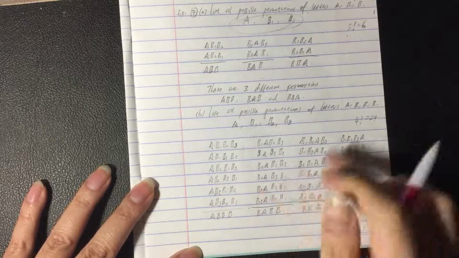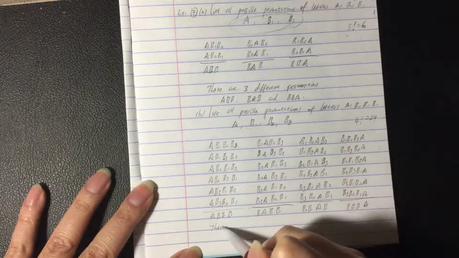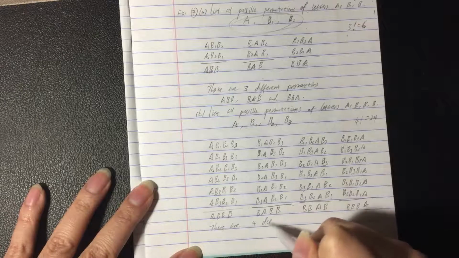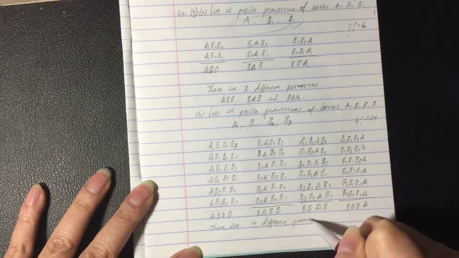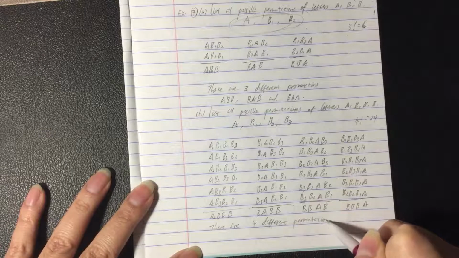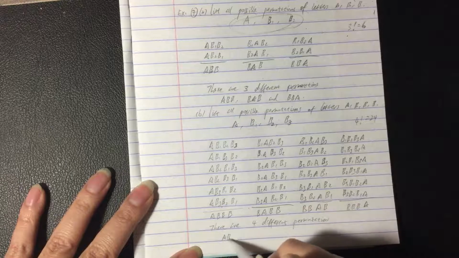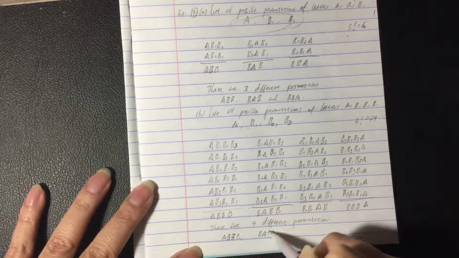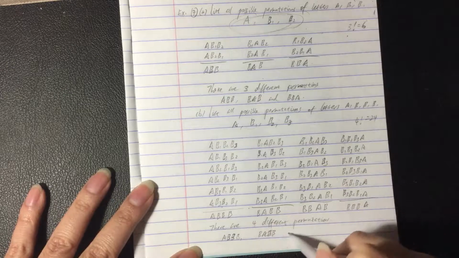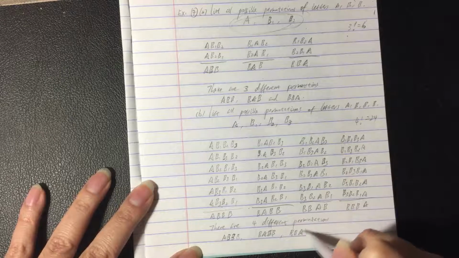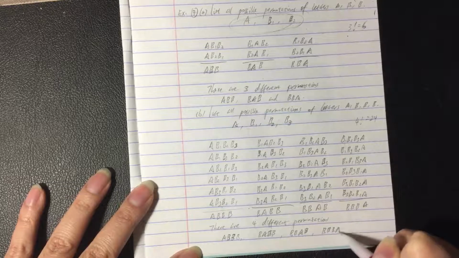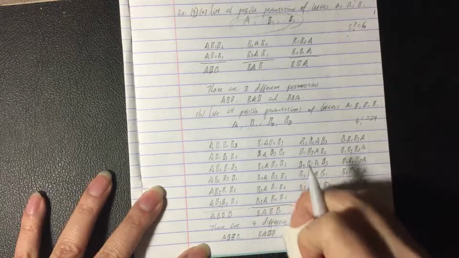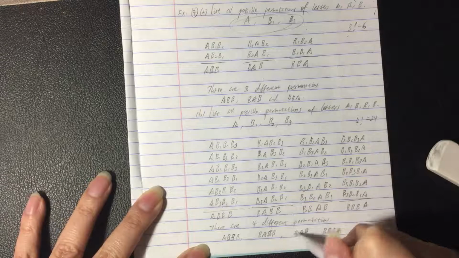So we have only 4 permutations. There are 4 different permutations: A, B, B, B, B, A, B, B, B, B, A, B, and B, B, B, A. We don't have 24. We only have 4 different permutations.